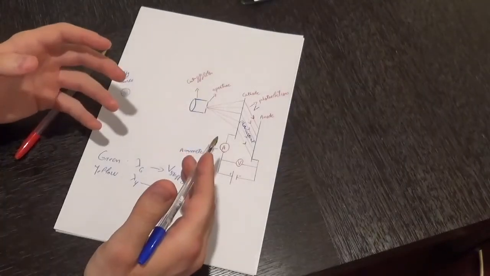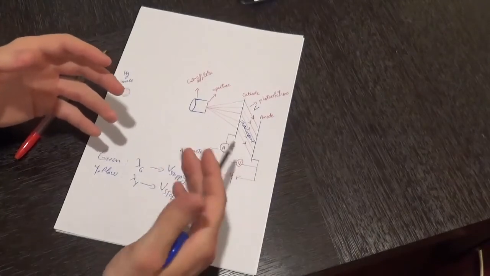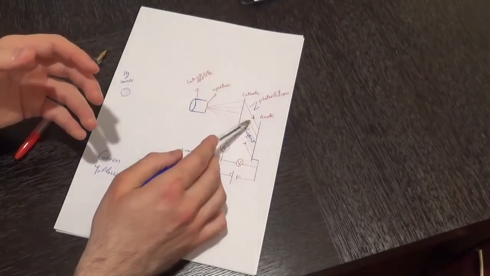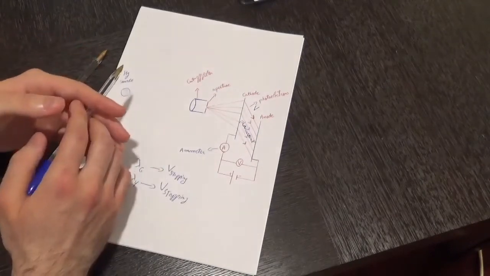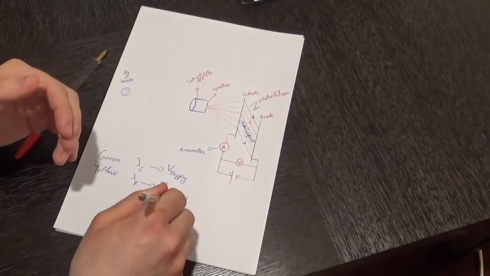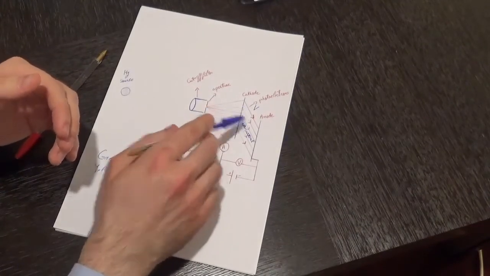Since over here we are applying a stopping potential, a reverse potential, which is hindering the movement of the photoelectrons between the cathode and the anode, the work done by that stopping potential is going to be opposing the energy of the photoelectrons.